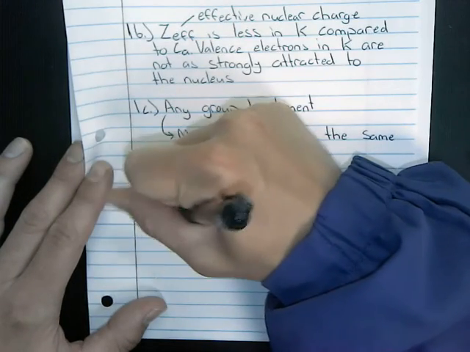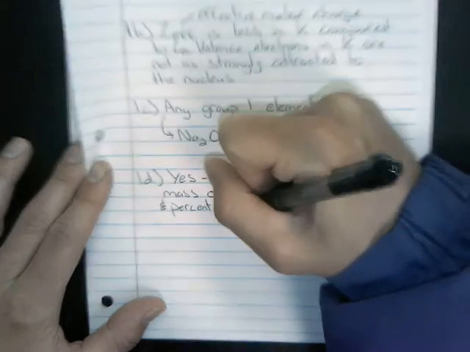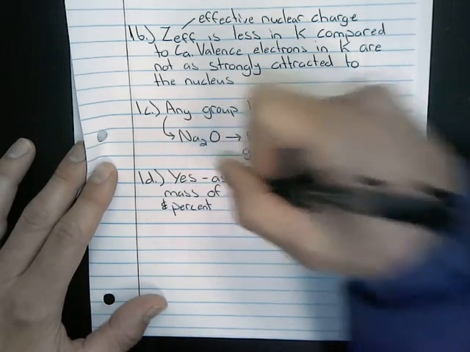And on top of that, the percent mass of the entire compound is identified.